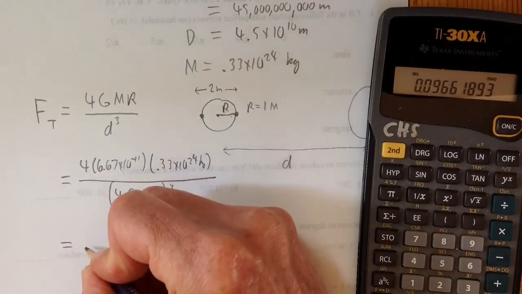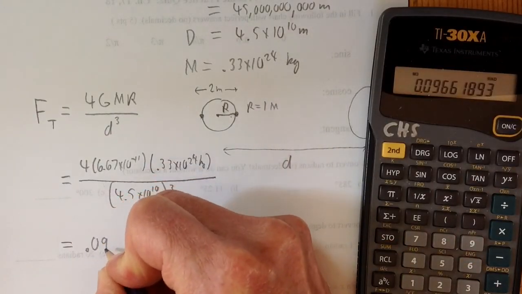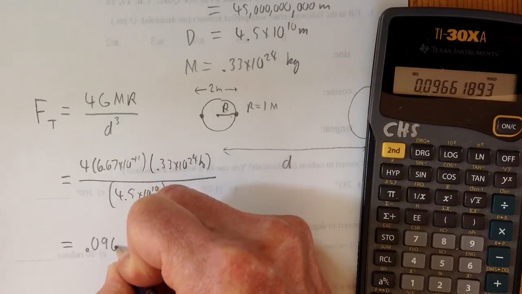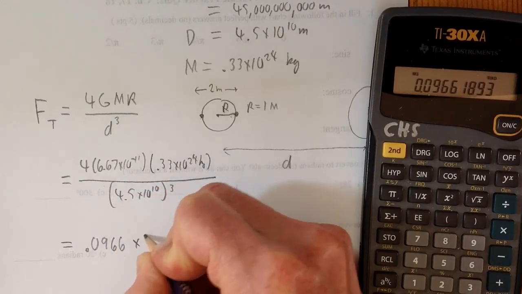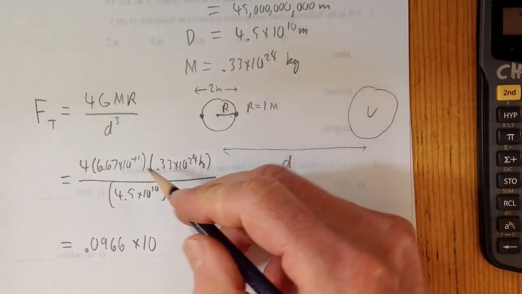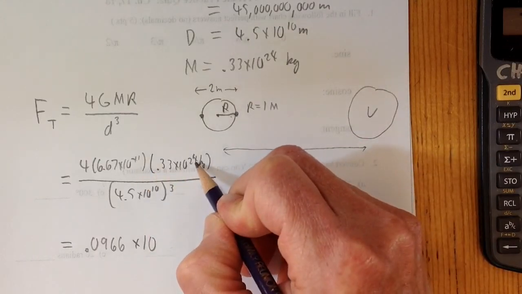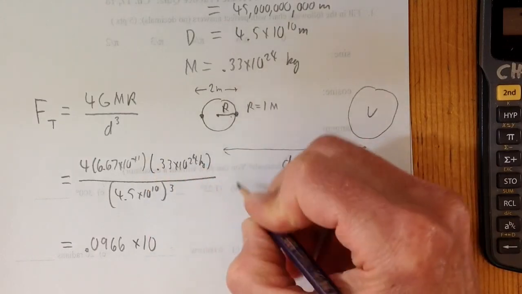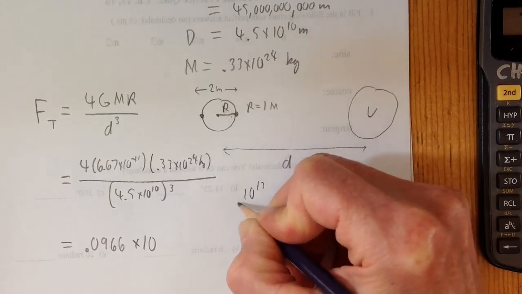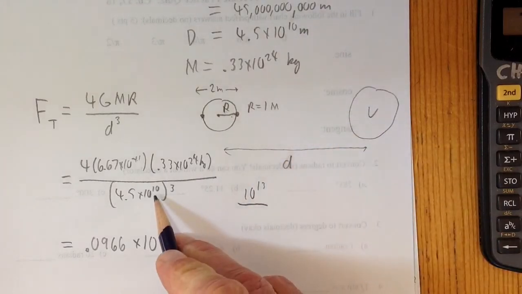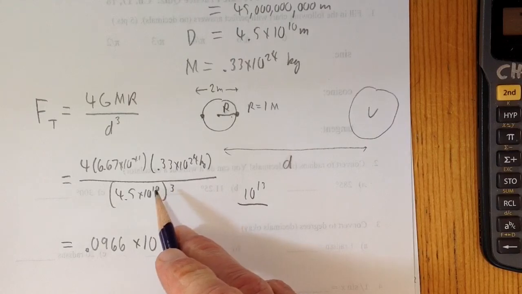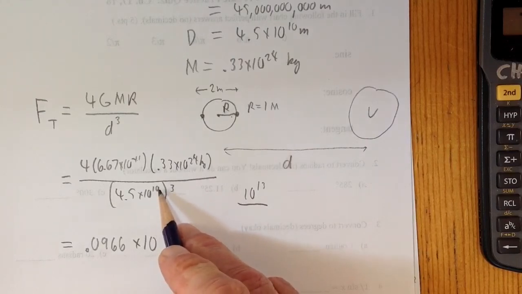I get 0.0966, good enough, times 10 to some power. To get the power, we have a negative 11 and a 24 on the top, like we did before. That gives us 13, so 10 to the 13 on the top. On the bottom, we have a 10 to the 10 three times. So that's 10 to the 30th.